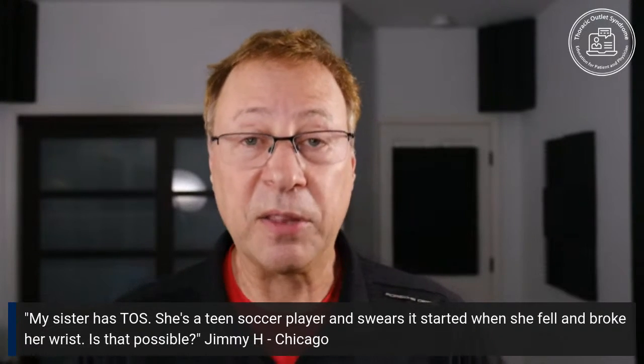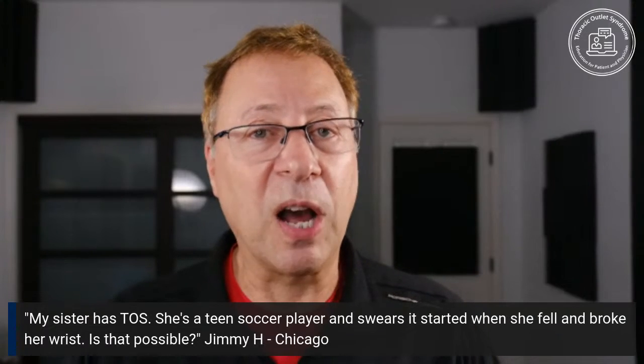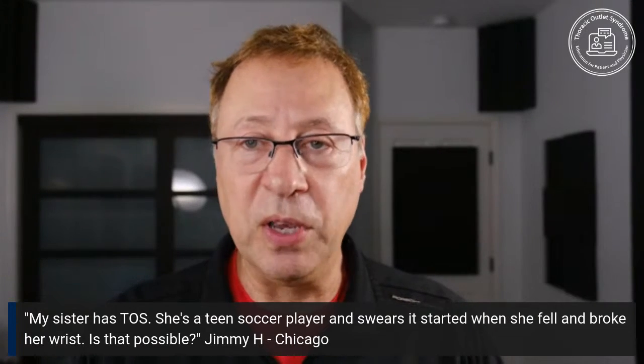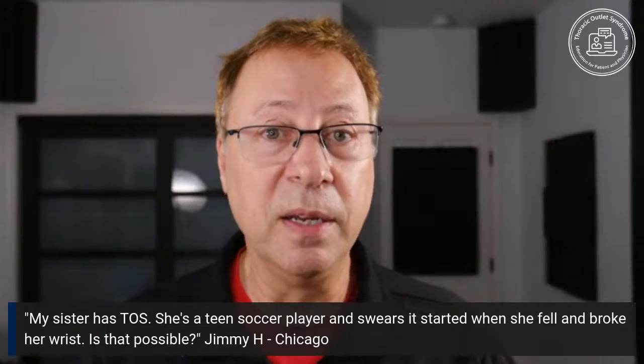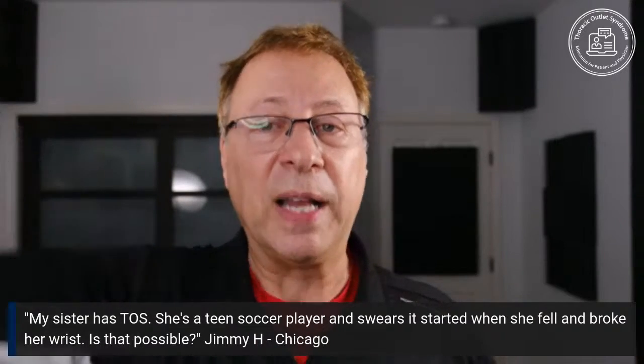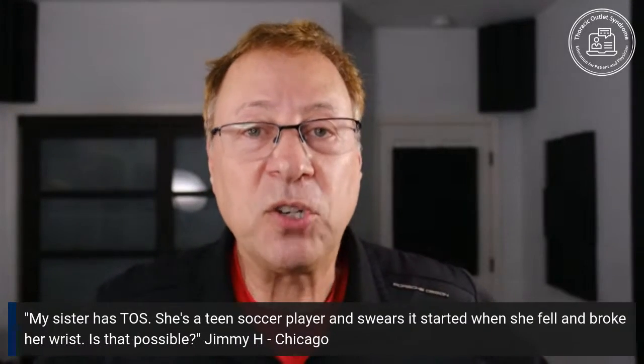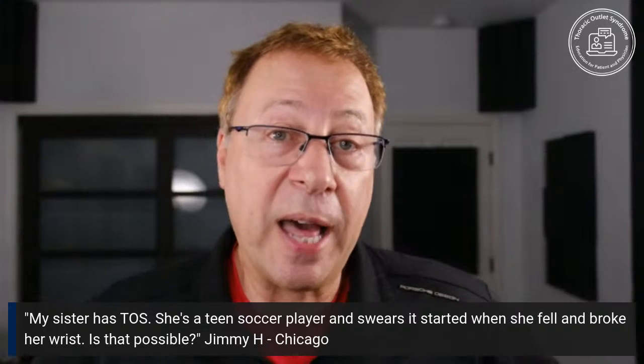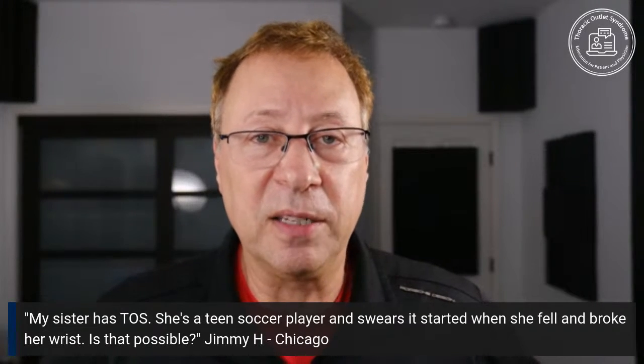So yeah, young athletes get TOS, and they fall on a soccer field or have excessive overuse of the arms overhead, like tennis serving, volleyball, swimming. Those patients are predisposed, especially young collegiate athletes and high school athletes, to getting TOS.